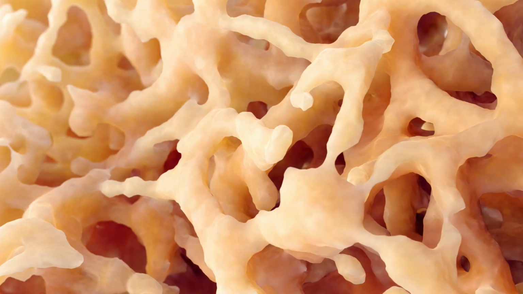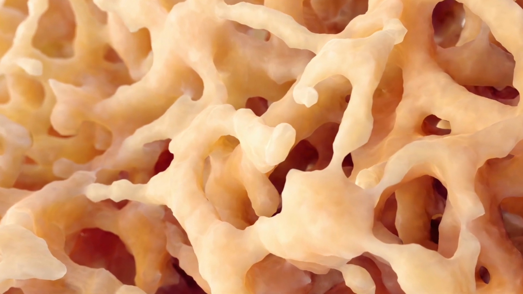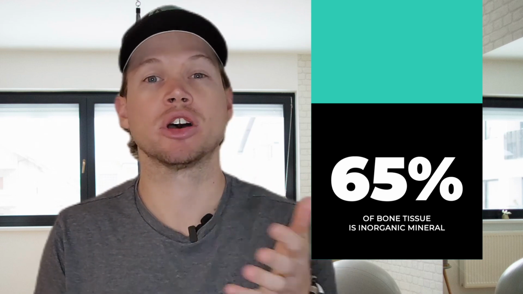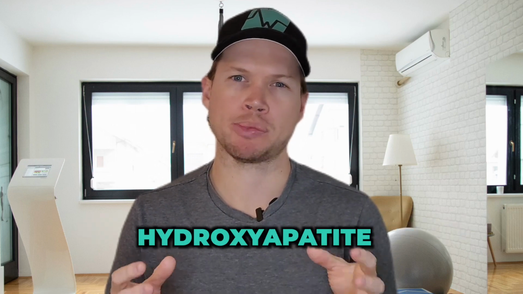So bone density or bone mineral density is simply the amount of bone mineral in your bones. And bone density tests measure the strength and density of your bones. Bone tissue is comprised of a mixture of minerals deposited around a protein matrix. Together, they contribute to the strength and flexibility of your skeleton. 65% of bone tissue is inorganic material, which provides the hardness of your bones. The major minerals found in your bones are calcium and phosphorus in the form of an insoluble salt called hydroxyapatite.